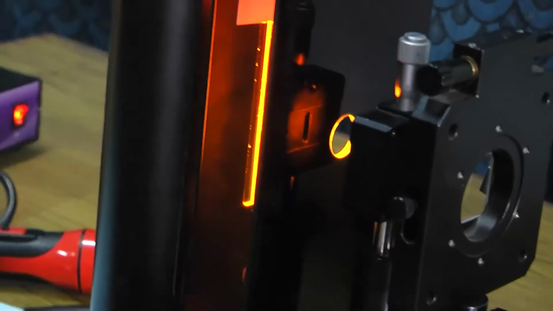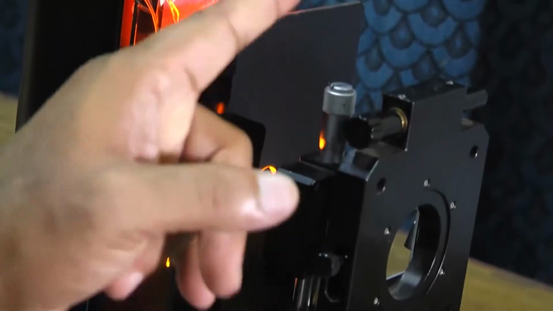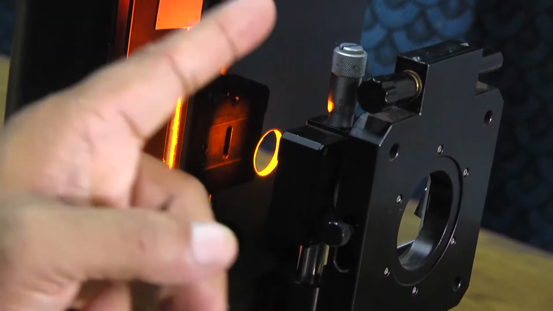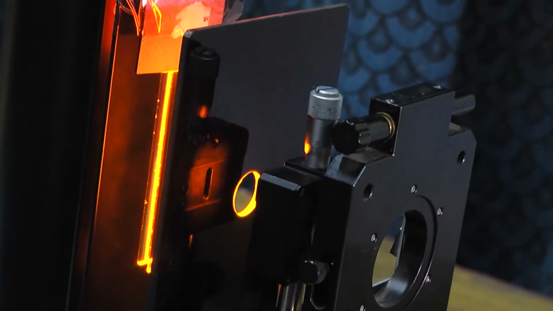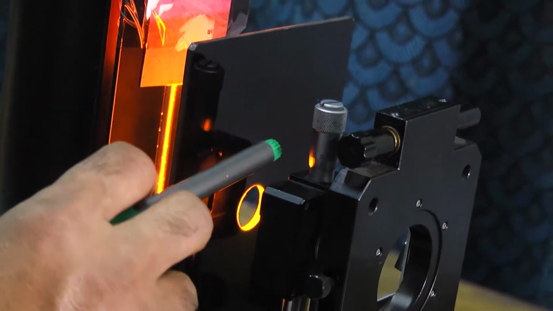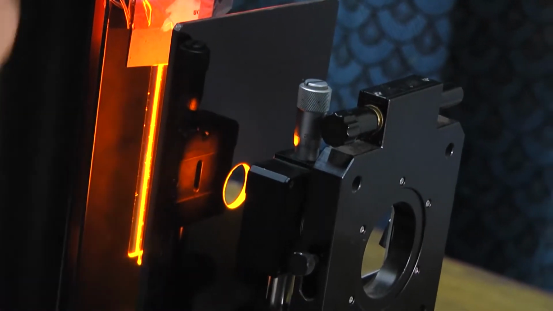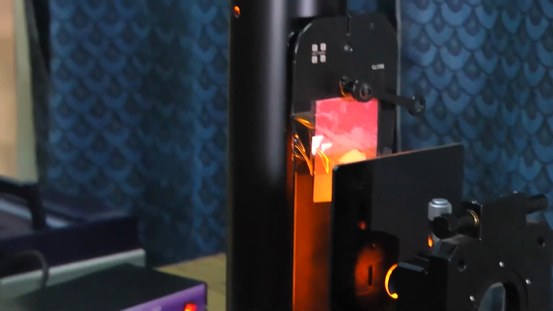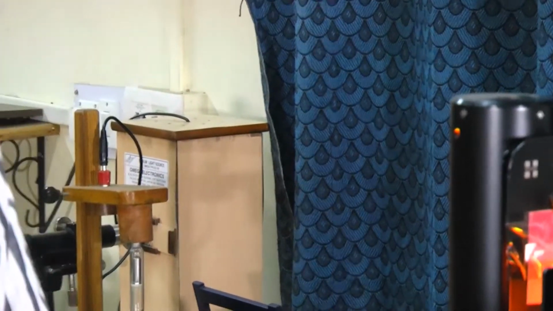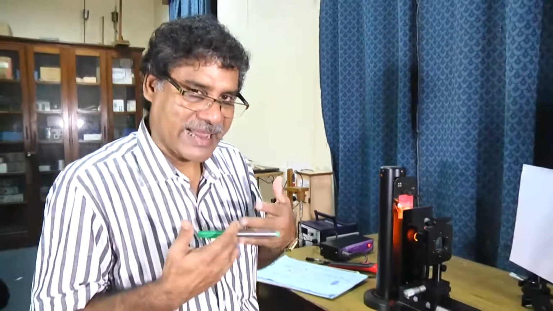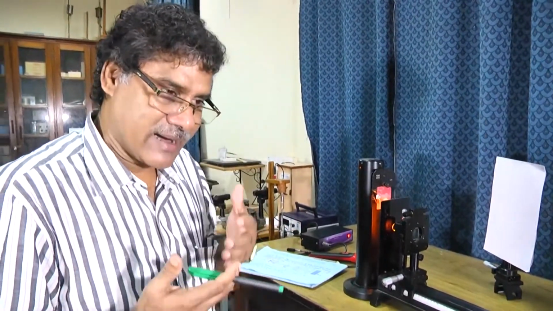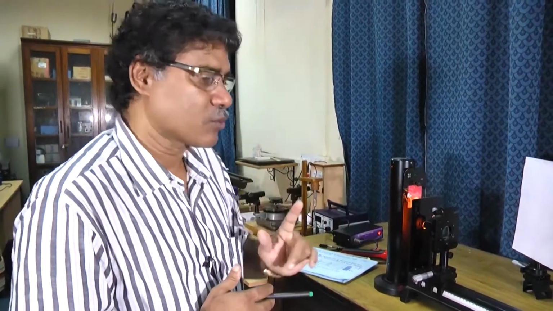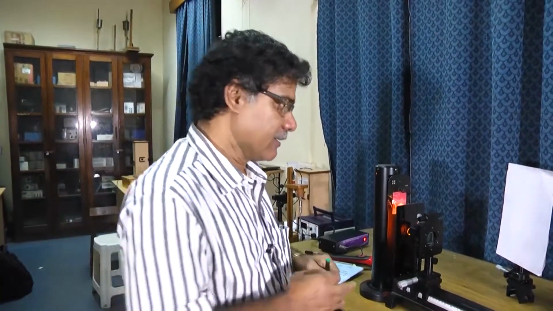For this position of the biprism, these virtual images are formed. Now using the convex lens, as I told you, you can get the real image. Let me see whether I can show you on the screen.